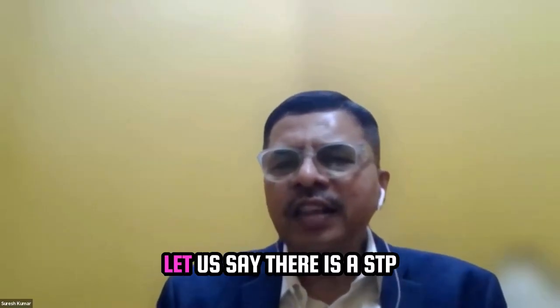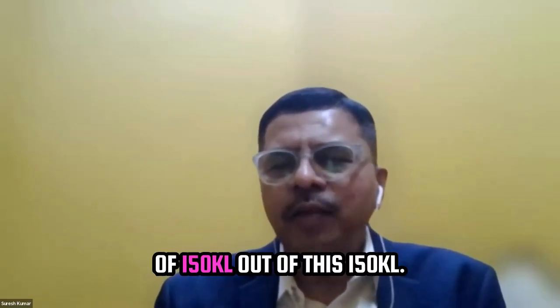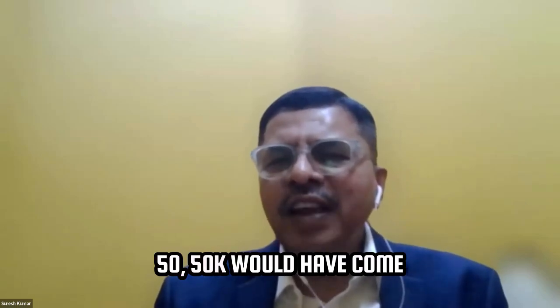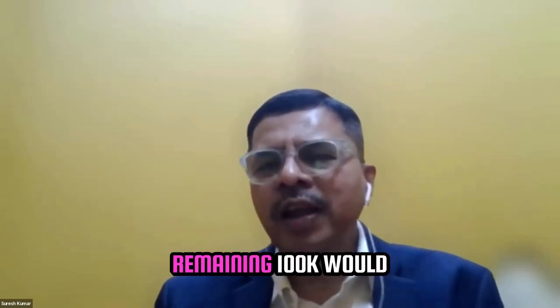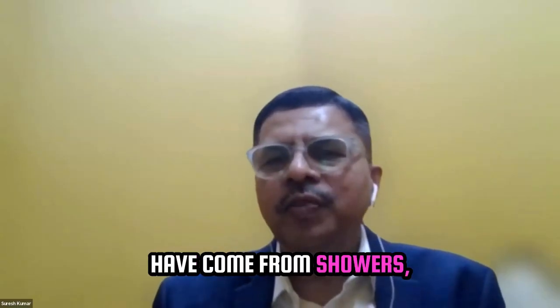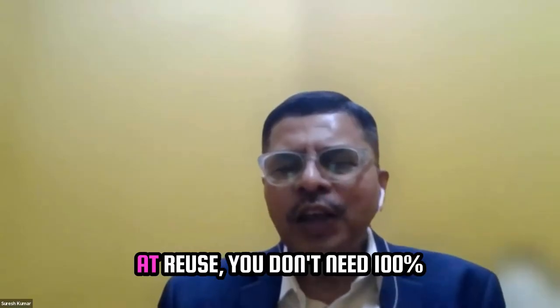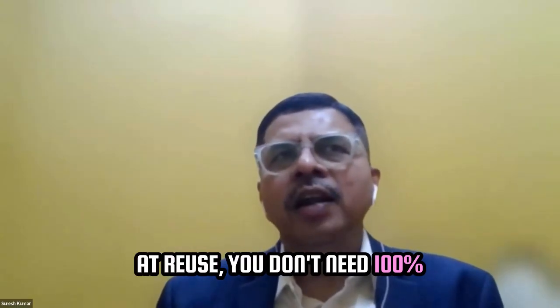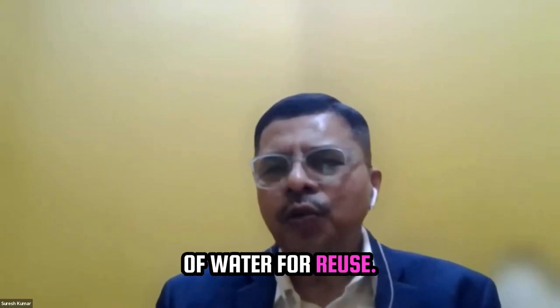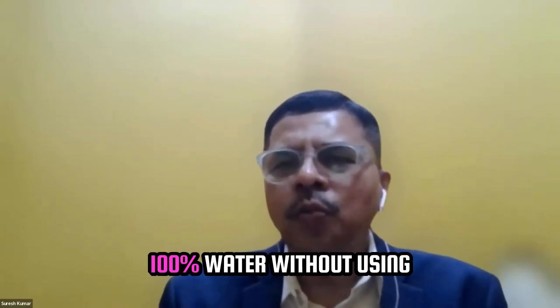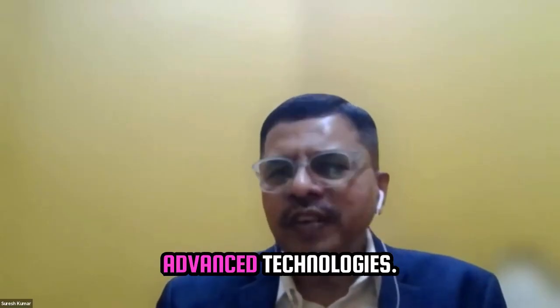For ease of calculation, let us say there is an STP of 150 KL. Out of this 150 KL, 50 KL would have come from toilet flushing, remaining 100 KL would have come from showers, laundry, and kitchen. So if you are looking at reuse, you don't need 100% of water for reuse. It is not possible to reuse 100% water without using advanced technologies.